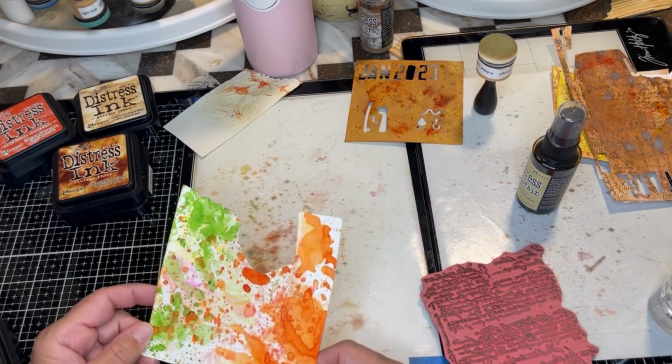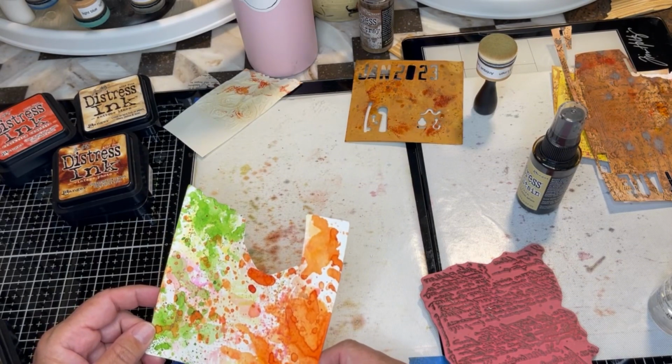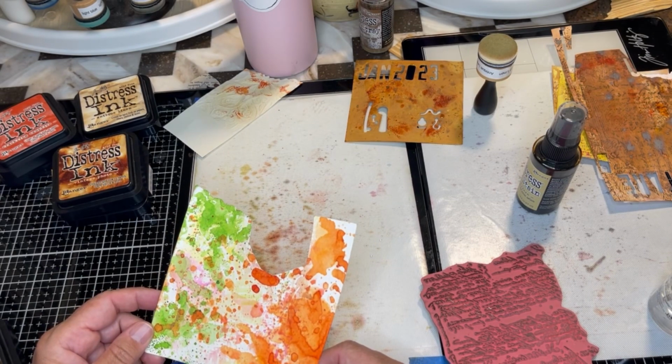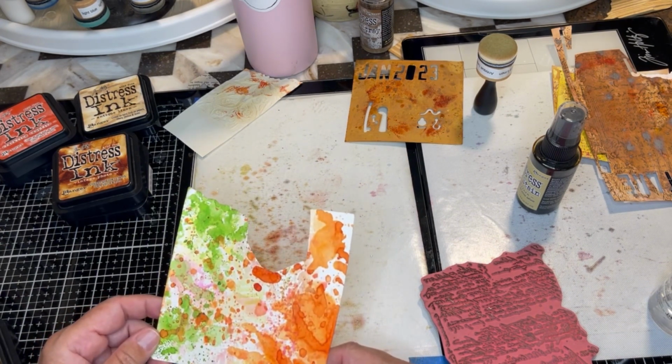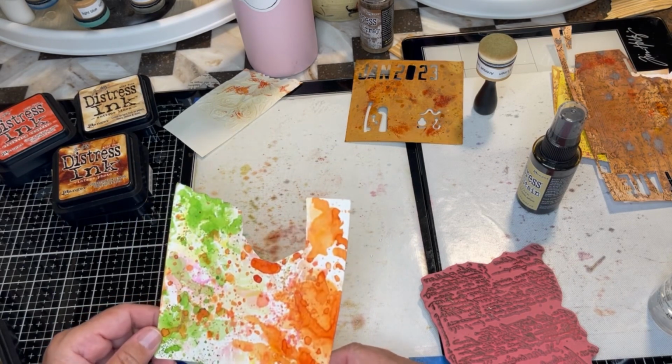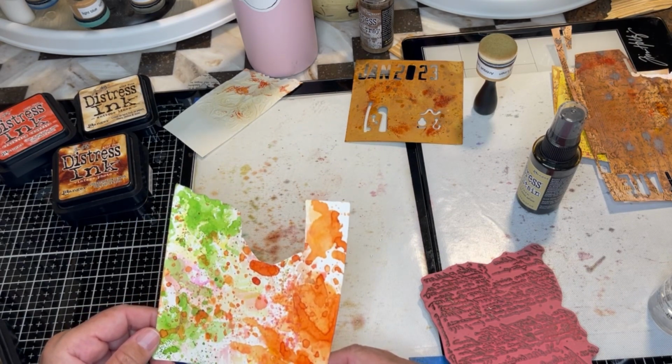And now, this one definitely needs brown on it. So we will add some brown on this, and I will do that on time-lapse photography. And we'll see how this turns out.